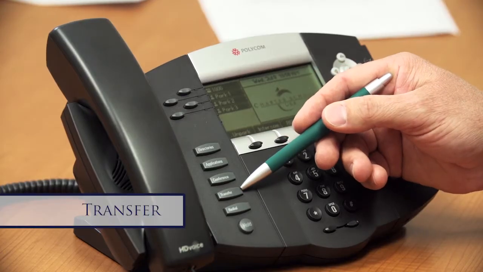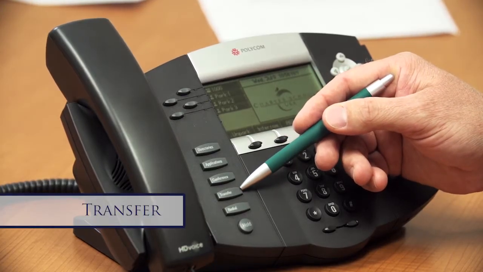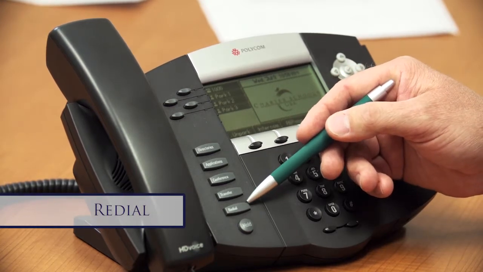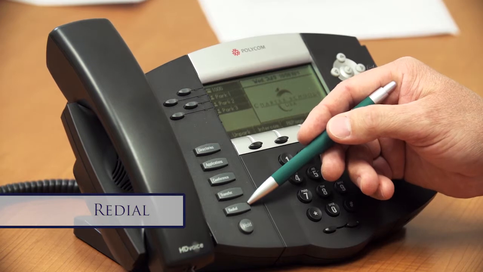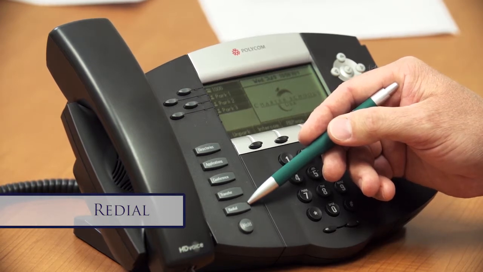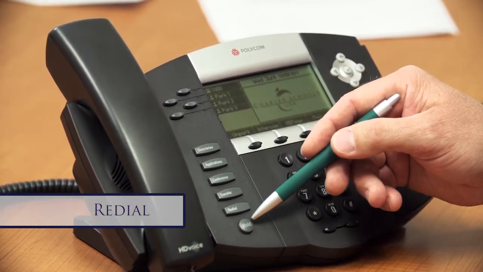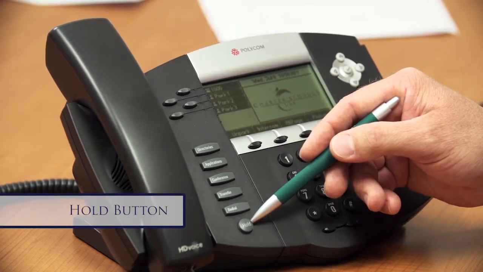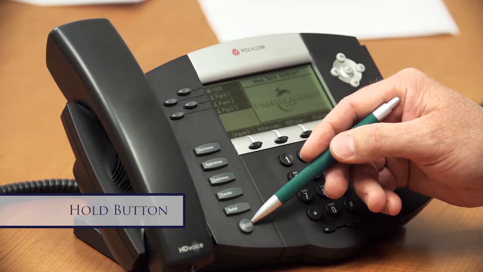Directly beneath the Conference button, we have Transfer. Later on, I will be demonstrating how to use your transfer key. The Redial button is used to redial the last number dialed from your phone. And finally, we have the Hold key. Use the Hold key to put an active call on hold on your phone.